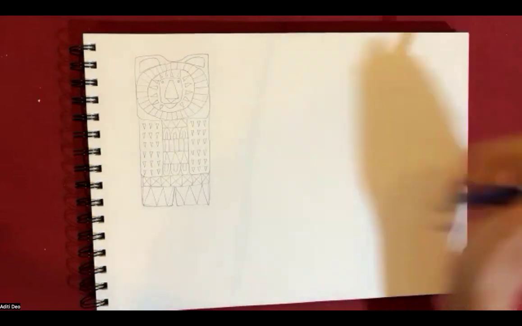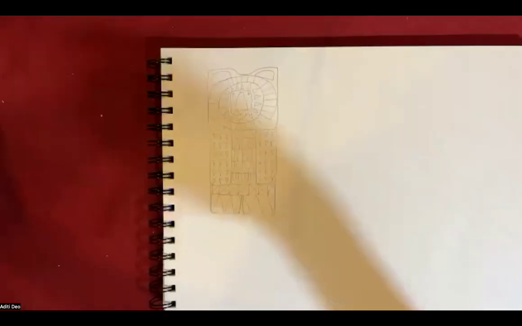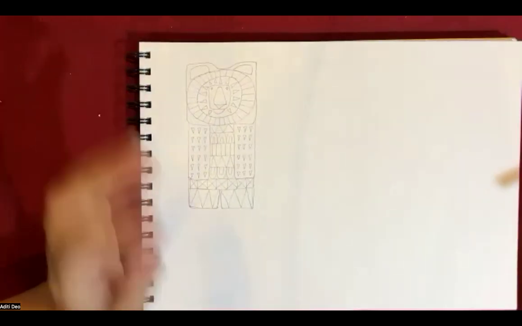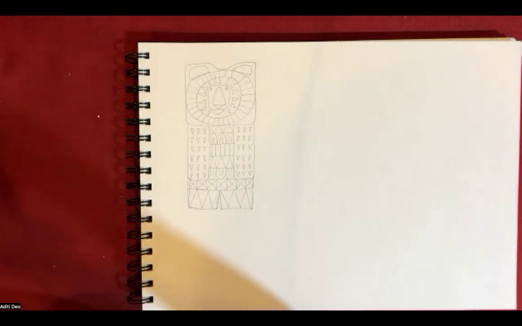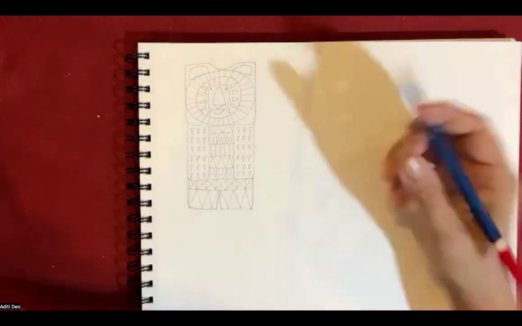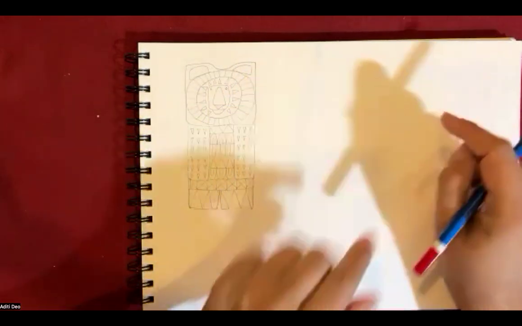Okay, now the next, tell me when you're done so we can make the next animal. All right, now leave some space between this design and the next one.